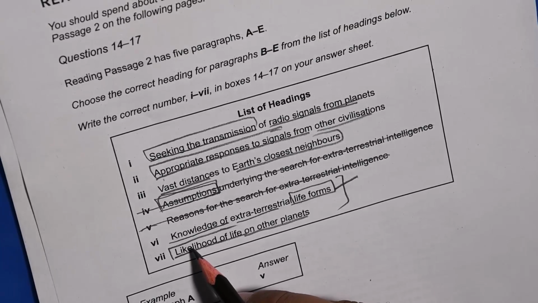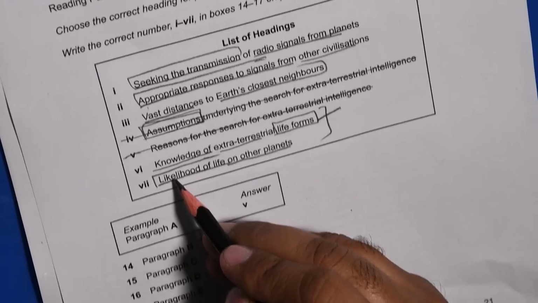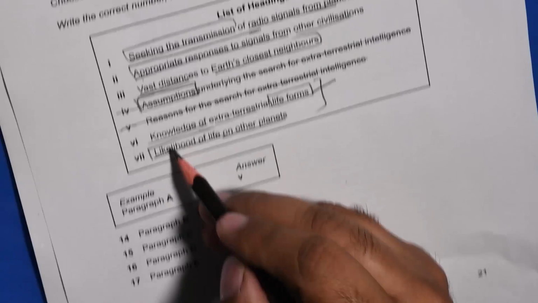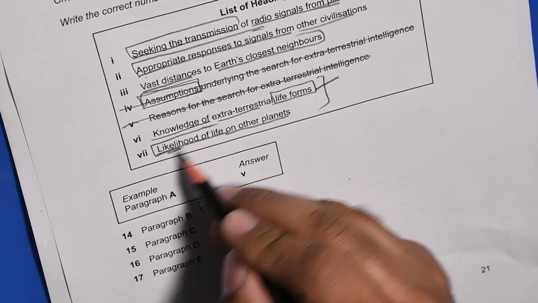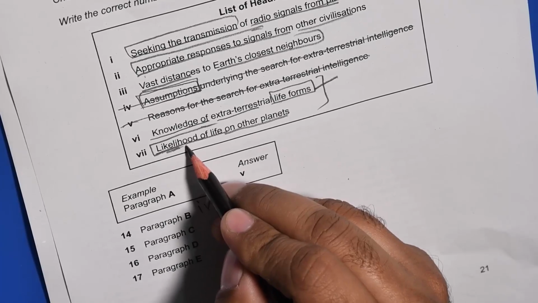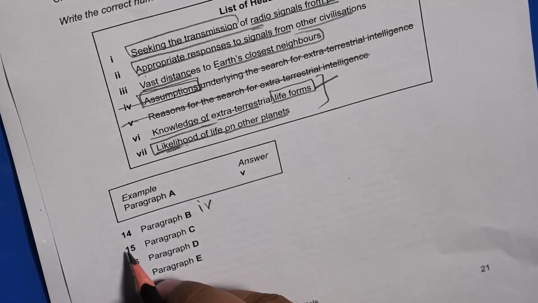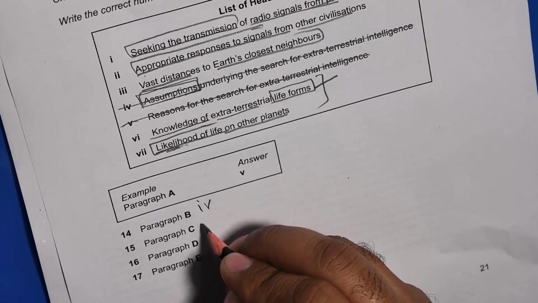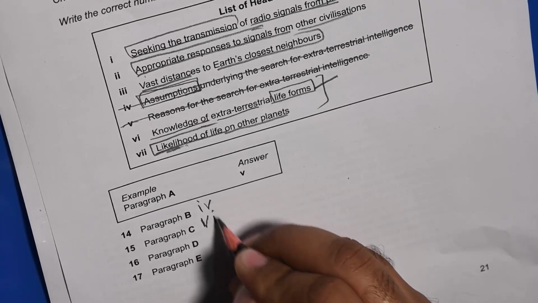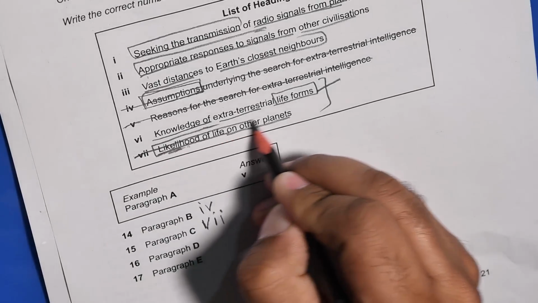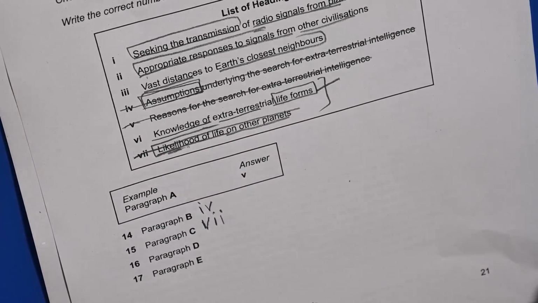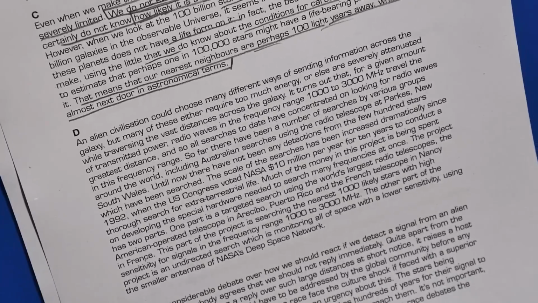When you say, I don't know whether it's gonna rain tomorrow or not, I don't know whether it's gonna be sunny, so it means there is the likelihood, you are not sure about that. So this likelihood is for possibility. That is why for paragraph C, option number 7 is the right answer. Now I'm going to cross number 7 from here as well. Okay guys, let's move on.